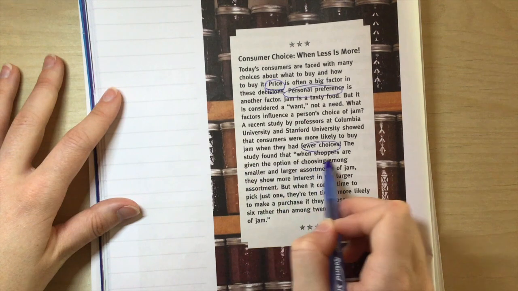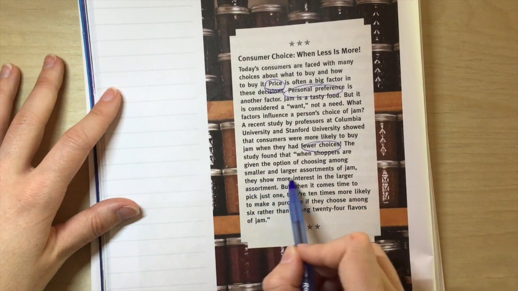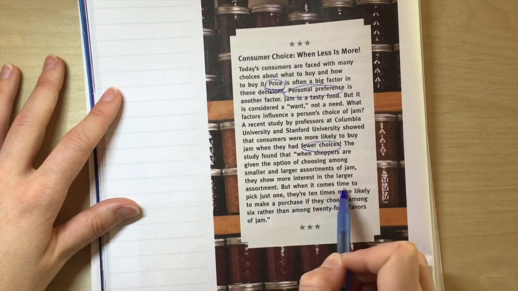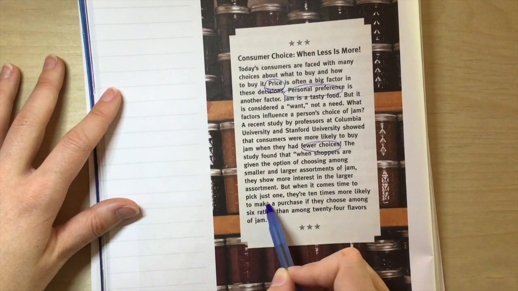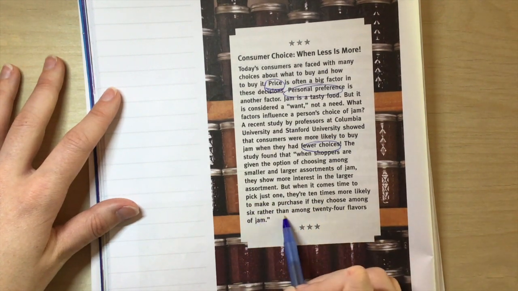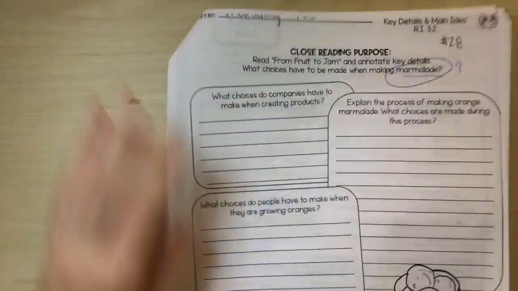The study found that when shoppers are given the option of choosing among smaller and larger assortments of jam, they show more interest in the larger assortment. But when it comes to time to pick just one, they're 10 times more likely to make a purchase if they choose among 6 rather than among 24 flavors of jam. Interesting. All right, so now we're going to go to our graphic organizer and we're going to answer some questions.